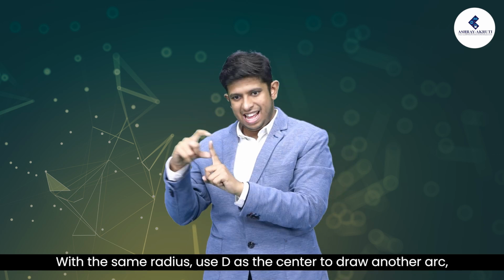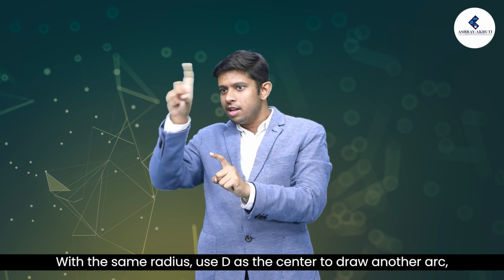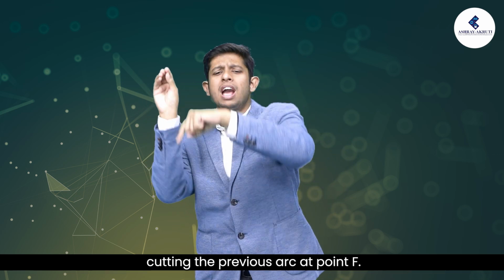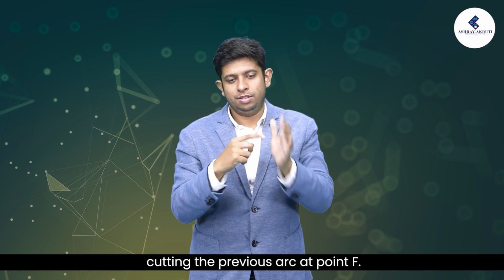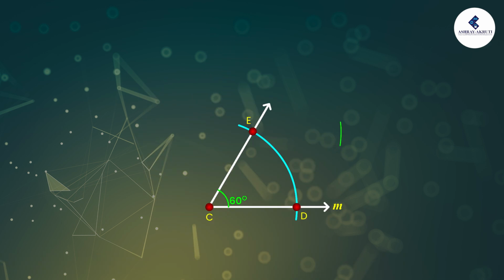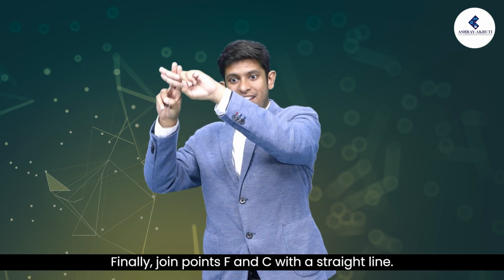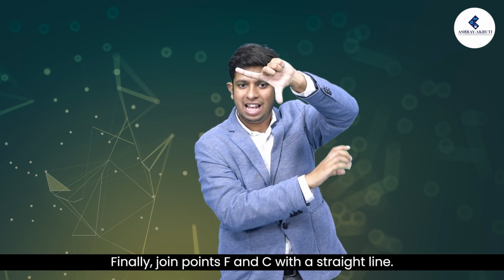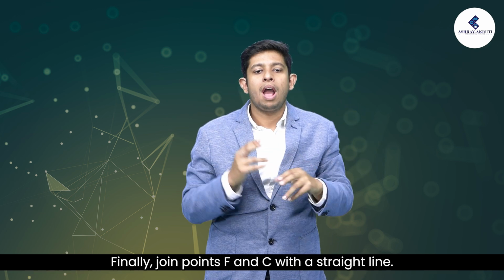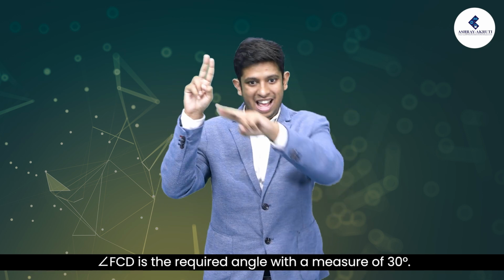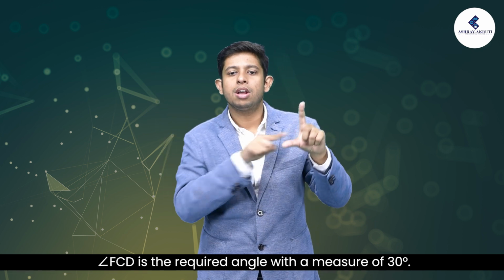Step 6. With the same radius, use D as the center to draw another arc, cutting the previous arc at point F. Step 7. Finally, join points F and C with a straight line. Angle FCD is the required angle measuring 30 degrees.